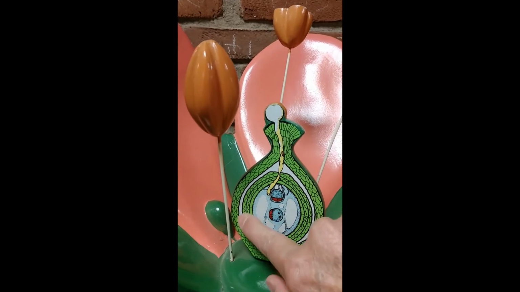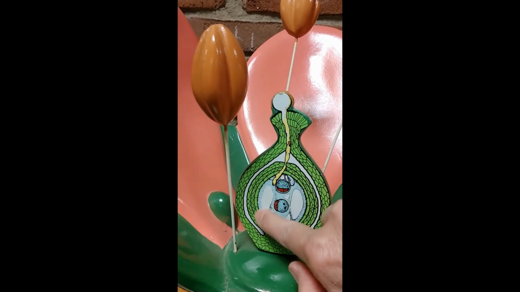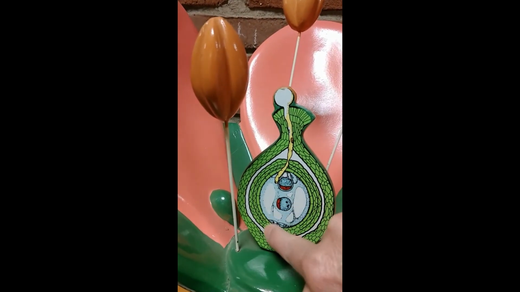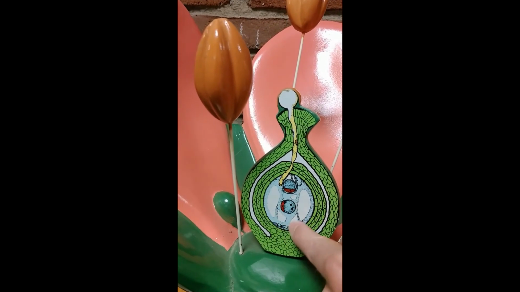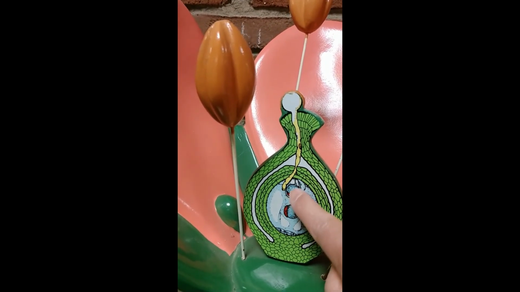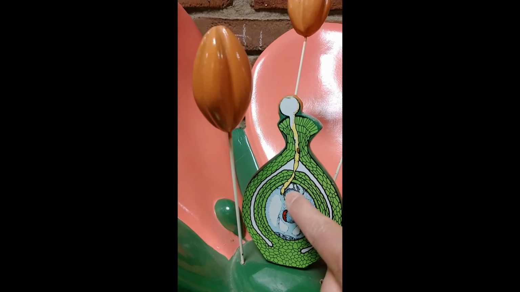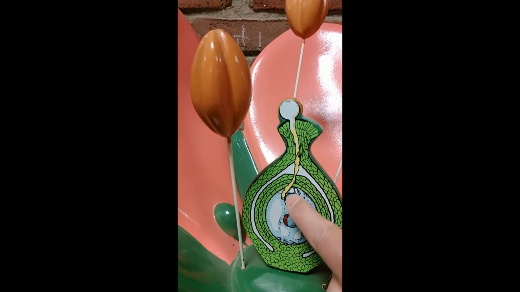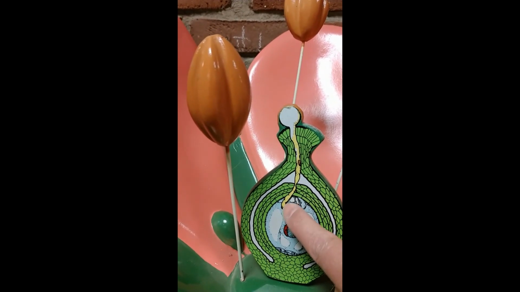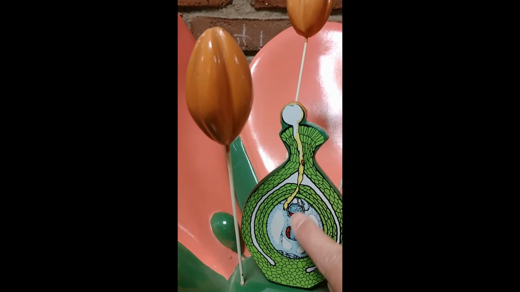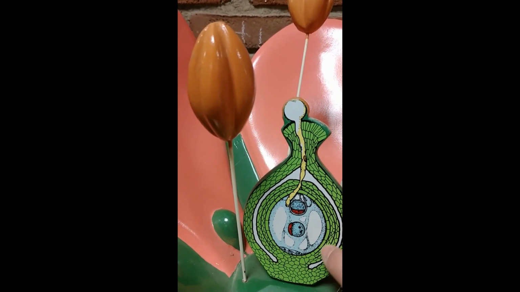And a seed consists of this ovule. This wall of the ovule forms a hard seed coat, and inside you've got the fertilized egg, which will become a zygote, and then it'll grow into an embryo, and the seed is going to be an embryo inside the seed coat.